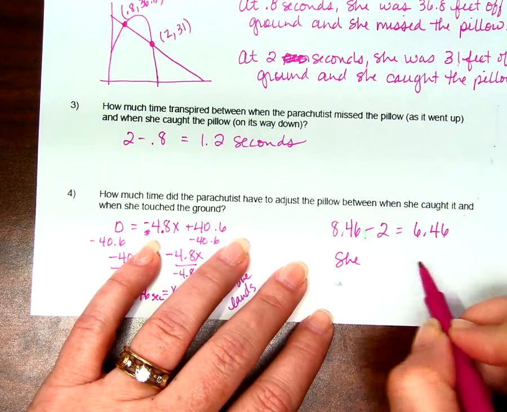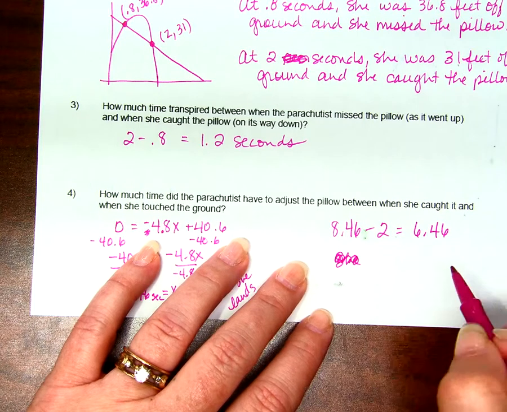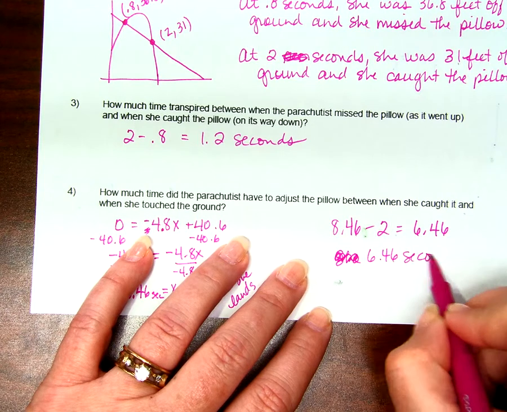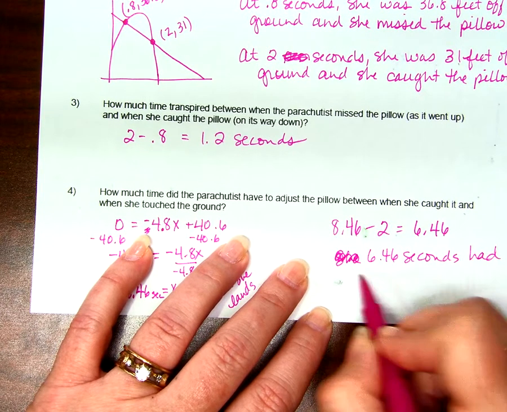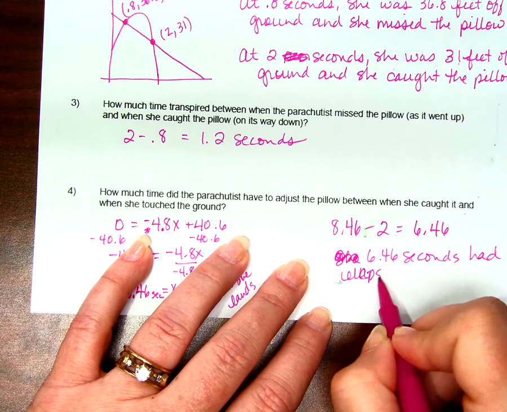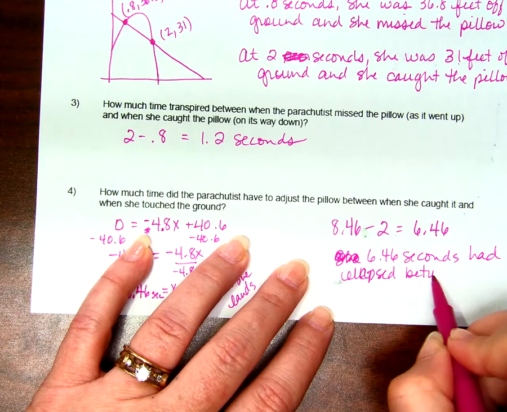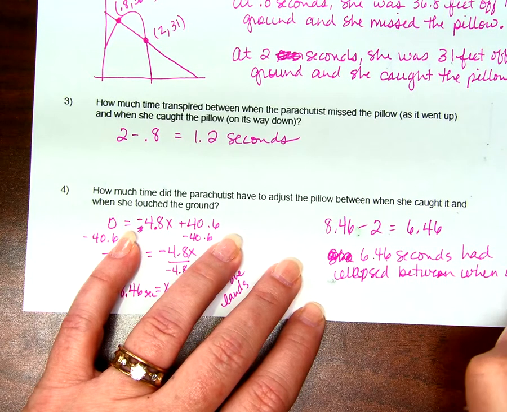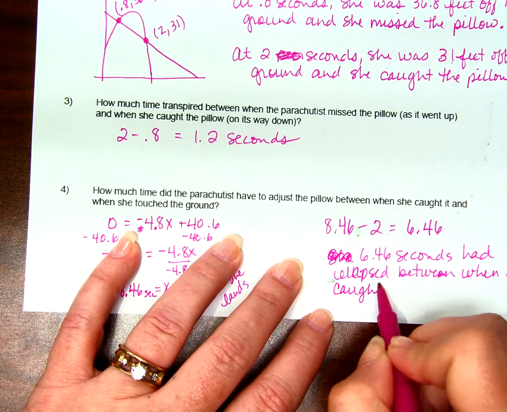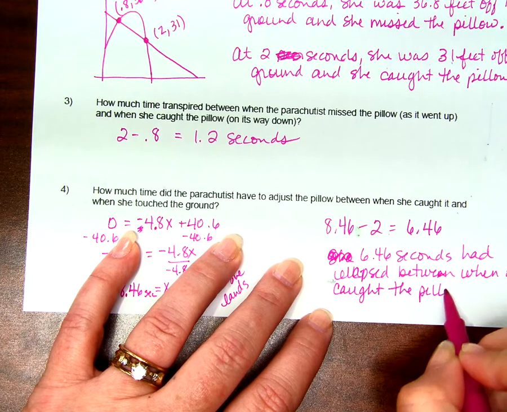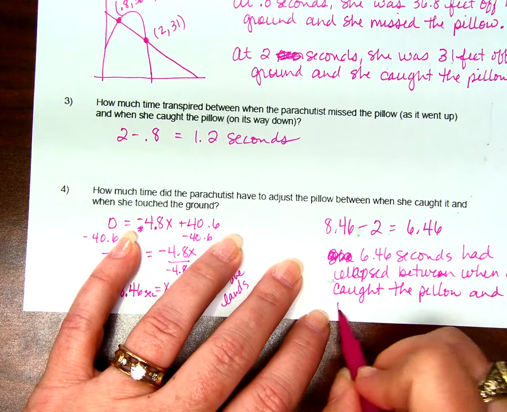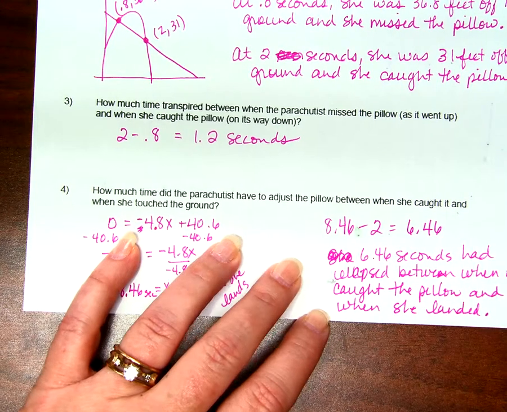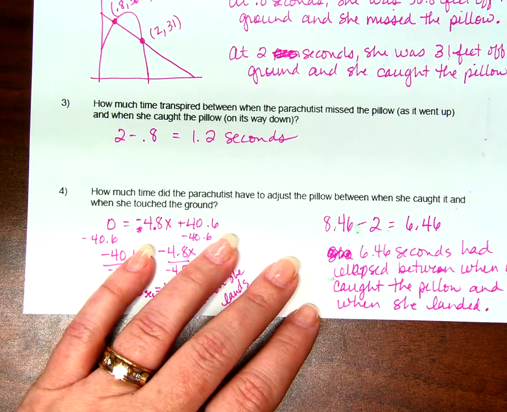So she, I don't want to say she, 6.46 seconds had elapsed between, oh geez, I can't spell today, when she caught the pillow and when she landed. Does that make sense? Any questions about that?